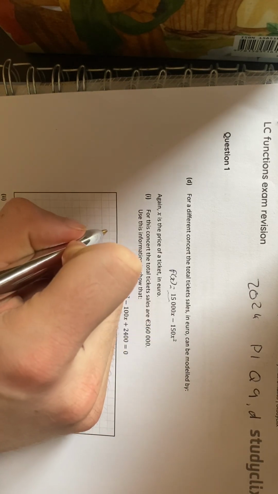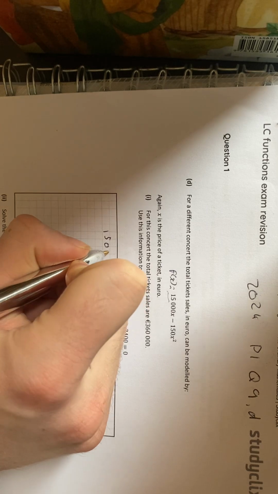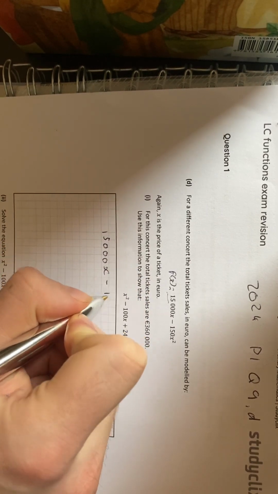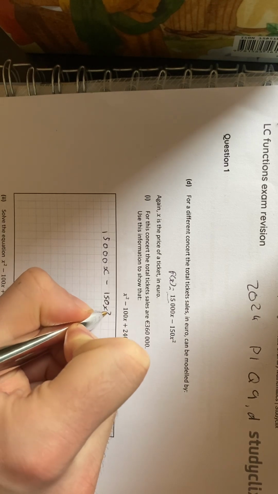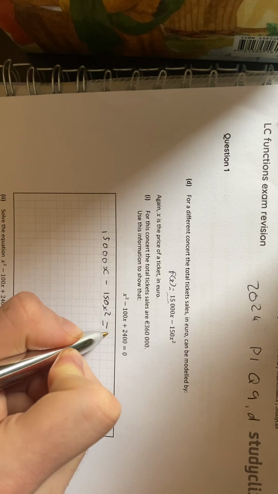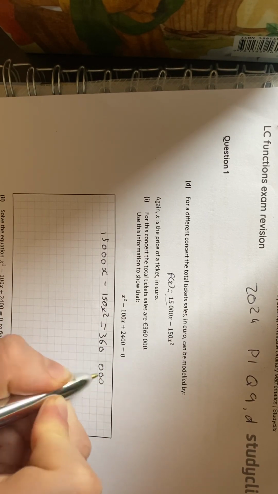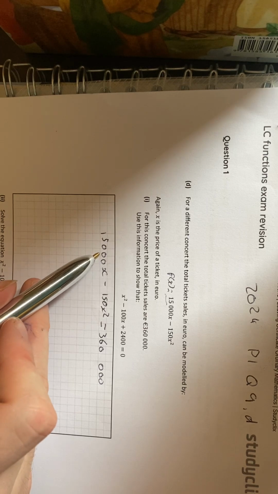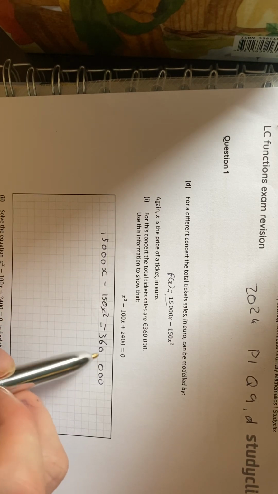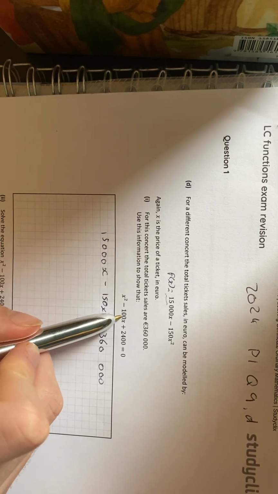So what we know is the function we're given is 15,000x minus 150x squared, which tells us the ticket sales. We're told in this question, the ticket sales are equal to 360,000. So this is our first step. So we have 15,000x minus 150x squared equals 360,000. We need to use algebra to rearrange this to look exactly like this function here.